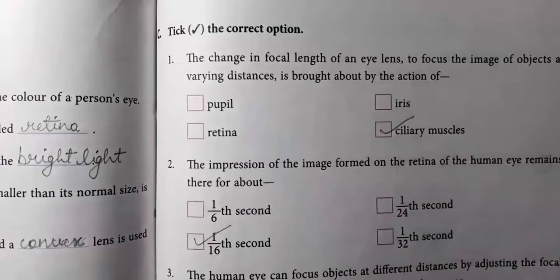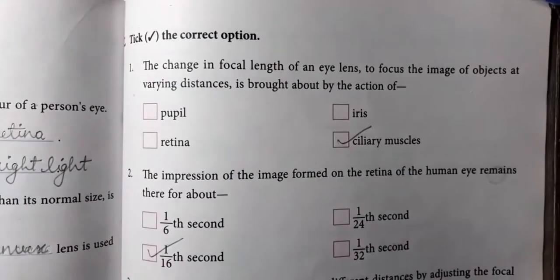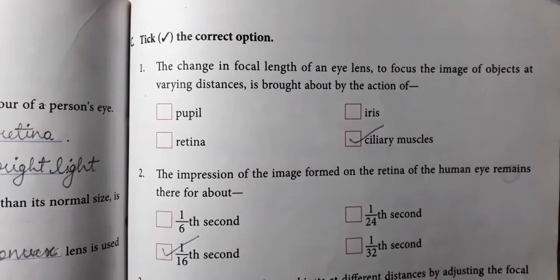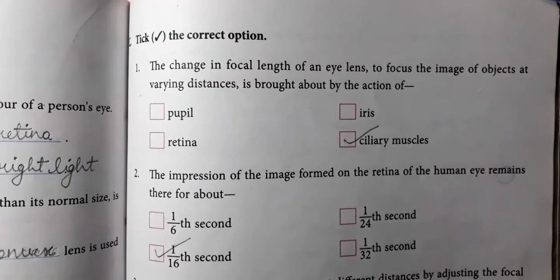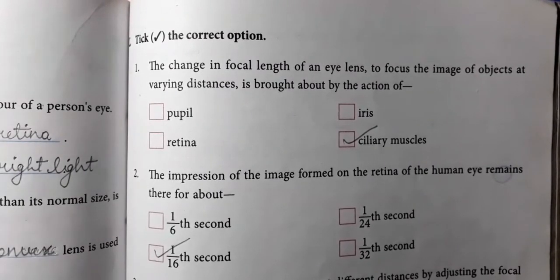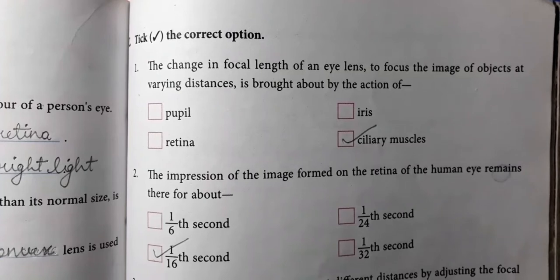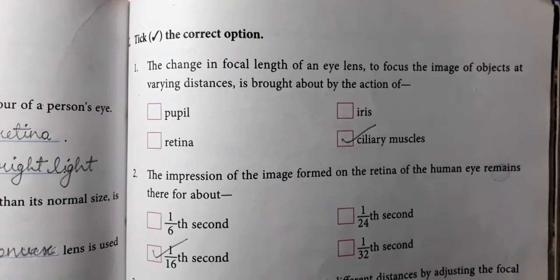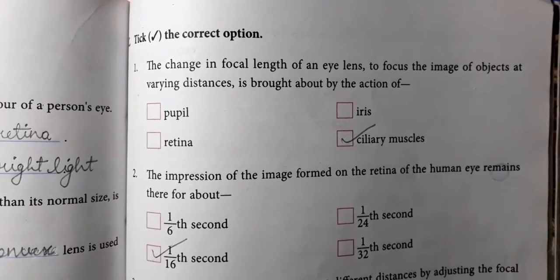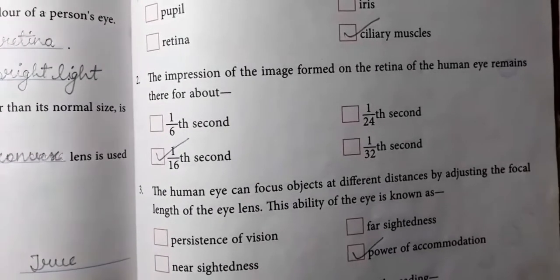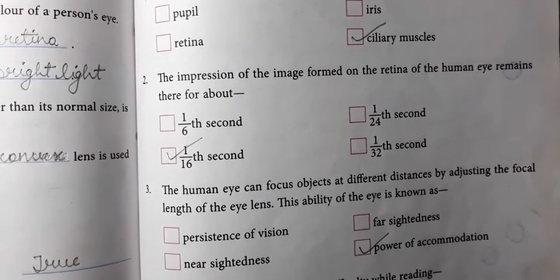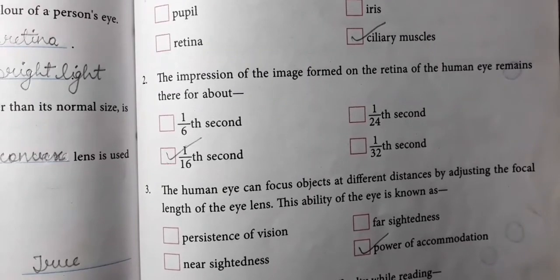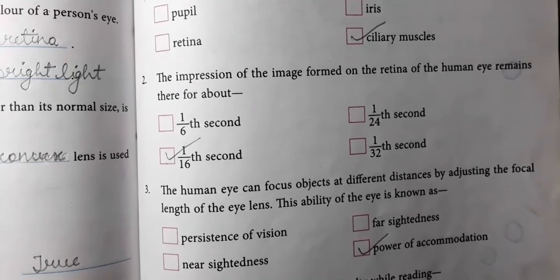Next, tick the correct option. The change in focal length of an eye lens to focus the image of objects at varying distances is brought about by the action of ciliary muscles. The impression of the image formed on the retina of the human eye remains there for about 1/16 second. The human eye can focus objects at different distances by adjusting the focal length of the eye lens. This ability of the eye is known as power of accommodation.